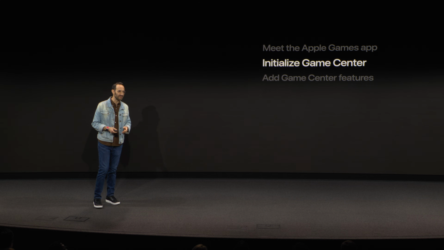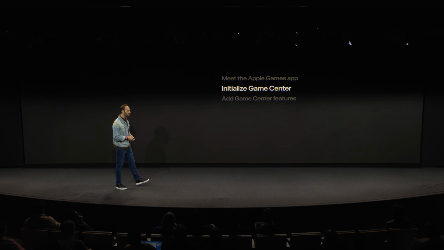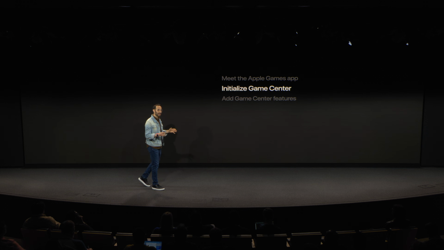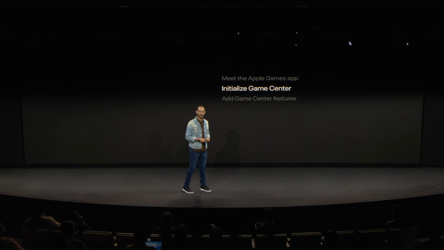So that was a quick preview of the new Apple Games app. Now, let's take a look at how you can take full advantage of all the new surfaces within the Games app, starting with Game Center initialization.